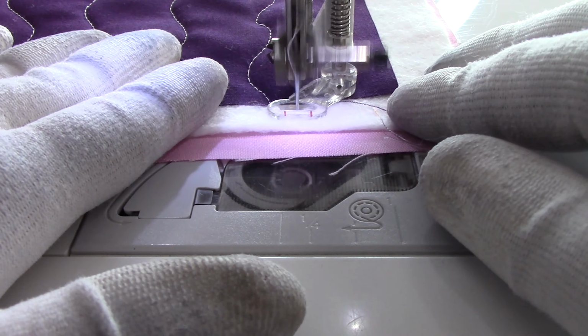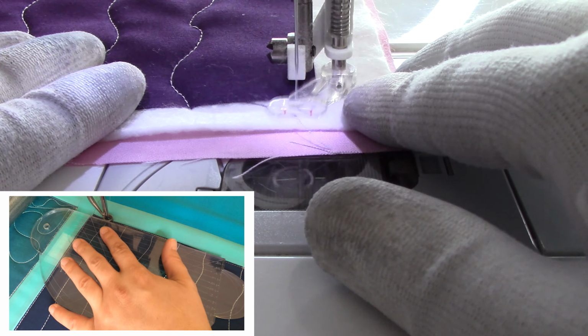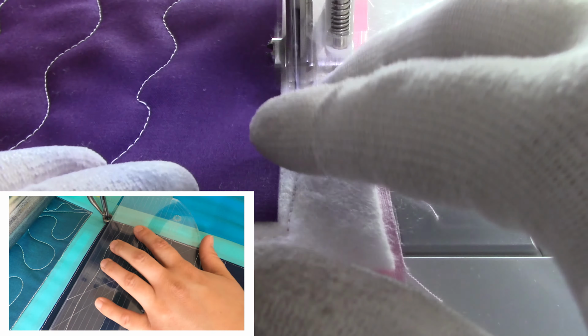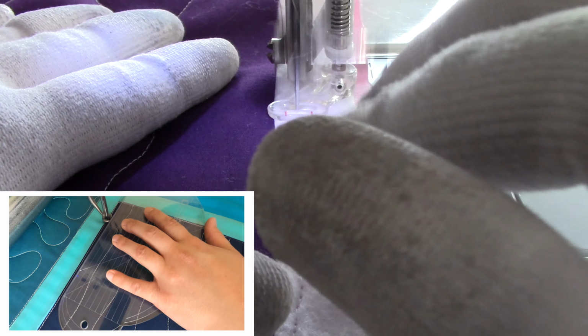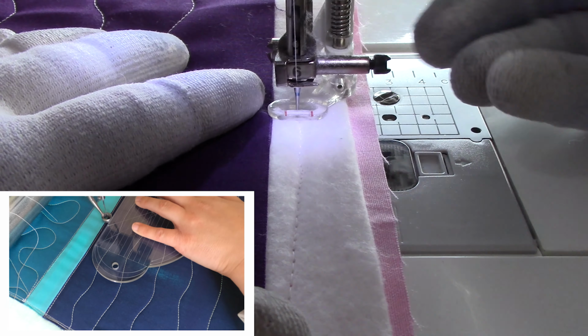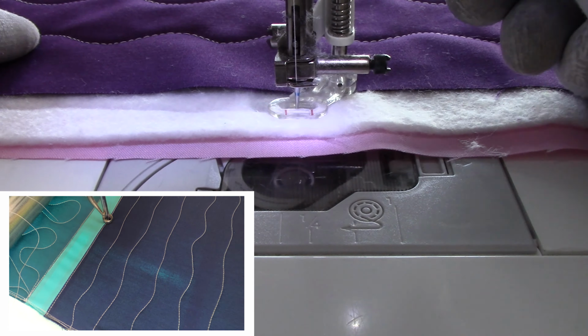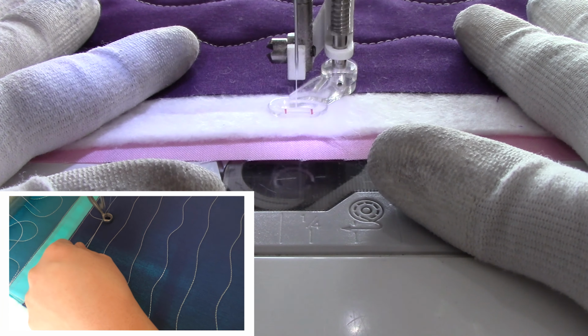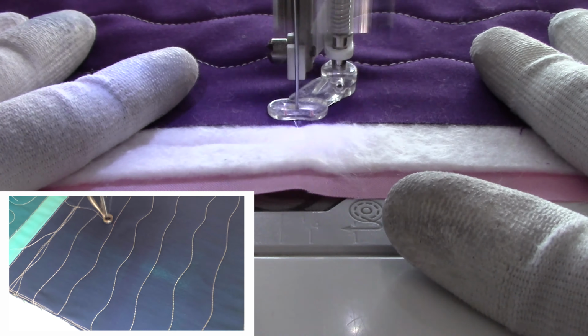All right, so I don't have to break my thread. I'm gonna go ahead and stitch in that batting until I get to my halfway point. Then we're going to turn the block. Again, you could not do this if you're working with a big quilt, but it totally works for quilt as you go. All right, I've now hit my block center. We're just going to repeat everything. Just this time we're crossing.